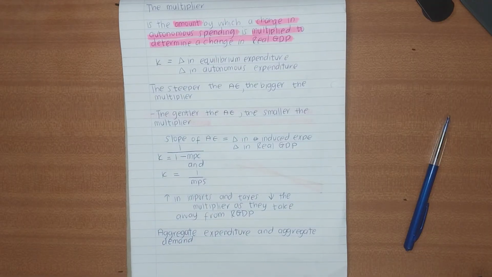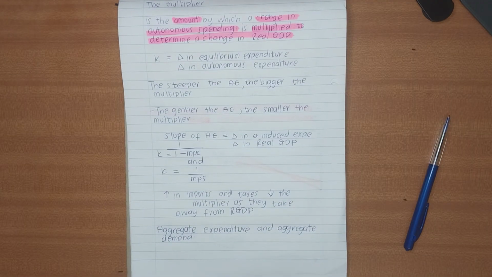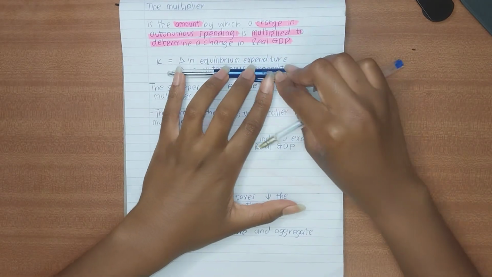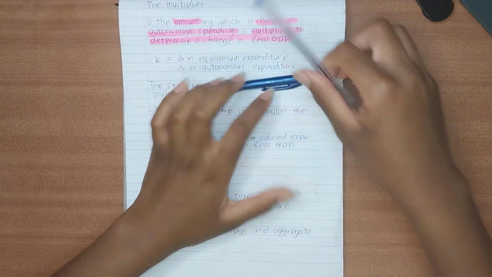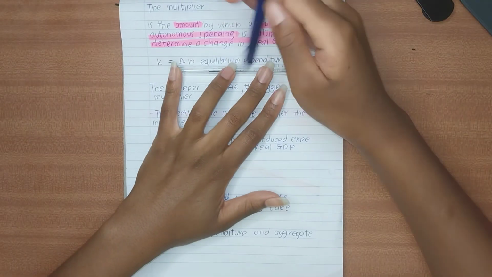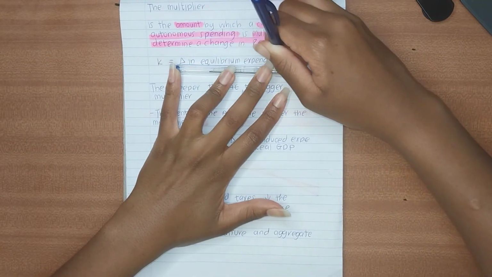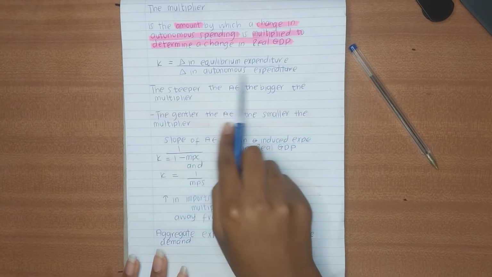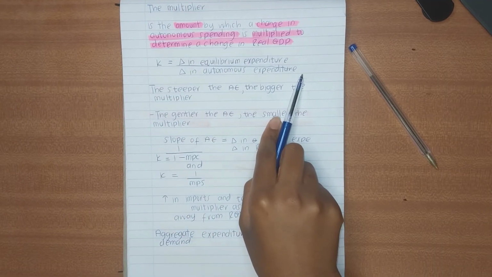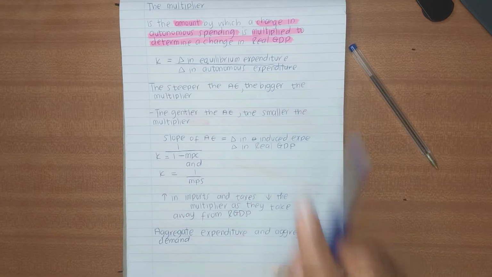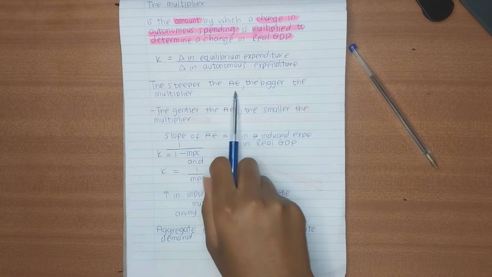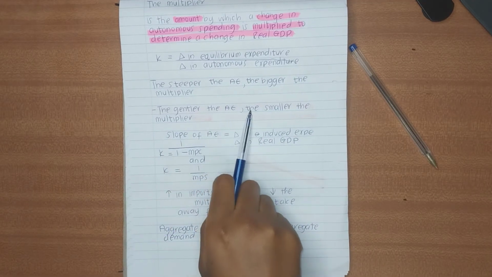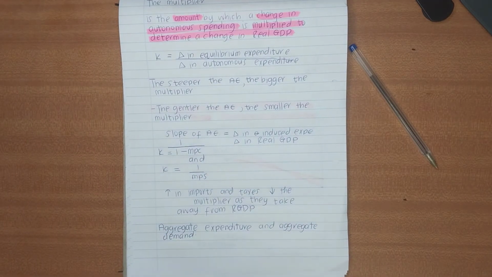In the equation to calculate a multiplier, we have 3 equations. The first one is a change in equilibrium expenditure over your change in autonomous spending. These formulas are not given in your formula sheet, so please know them. We say that the steeper the aggregate expenditure, the bigger the multiplier. And the gentler the aggregate expenditure, the smaller the multiplier.